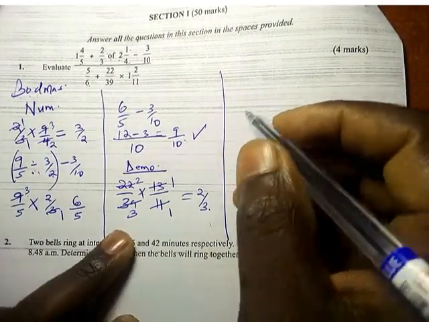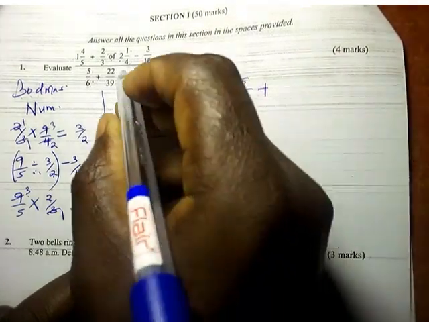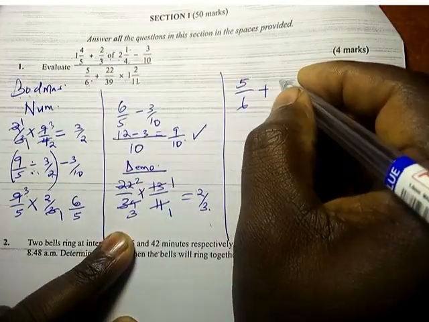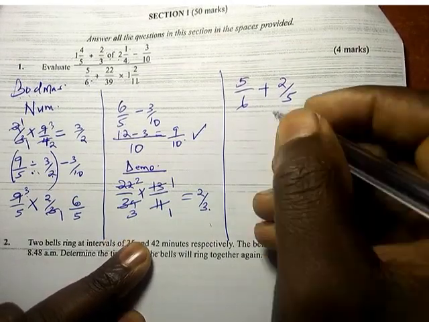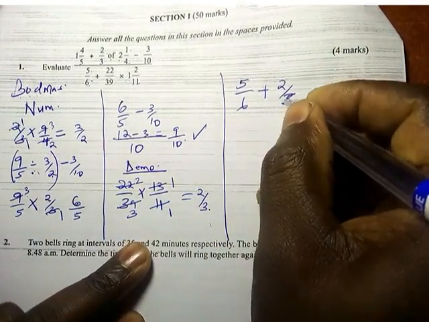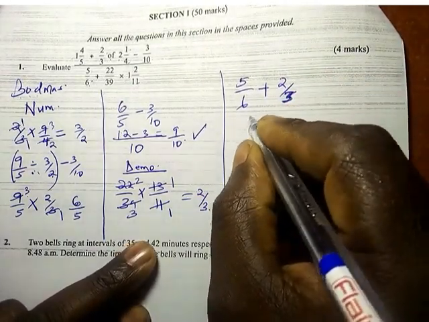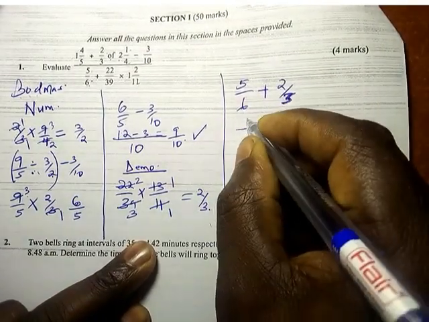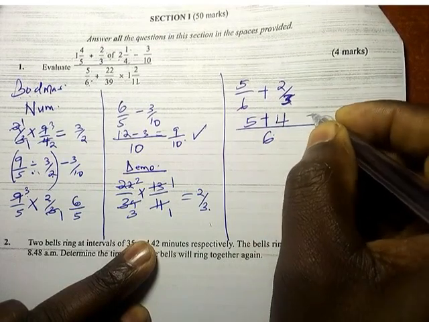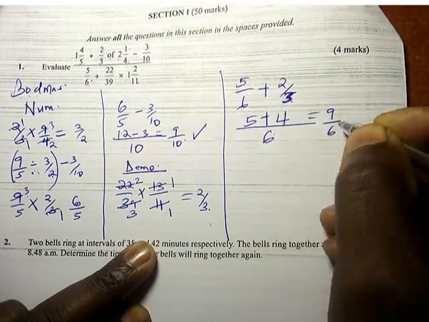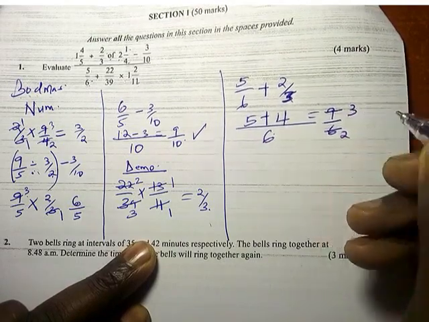And then finally, now we have 5 over 6, this one, plus the answer that we obtained here, which is 2 over 3. Here is where the mistake is, so avoid it: 2 over 3. Find the LCM of 6 and 3. How many times does it go? Twice, that is 4. So we will have 9 over 6, 3, 2, 3, 3.